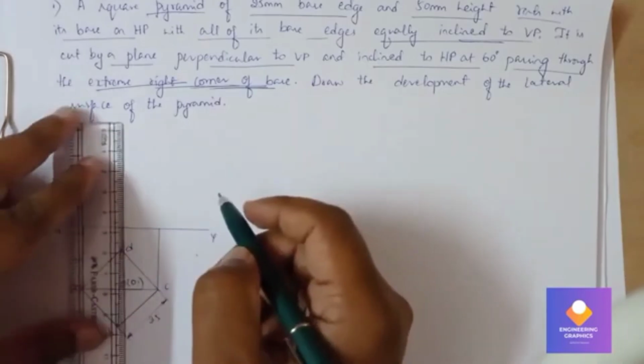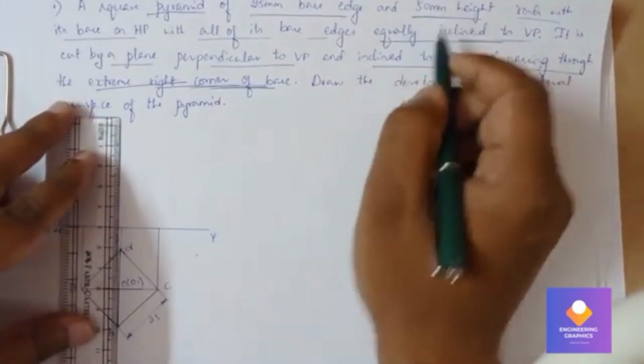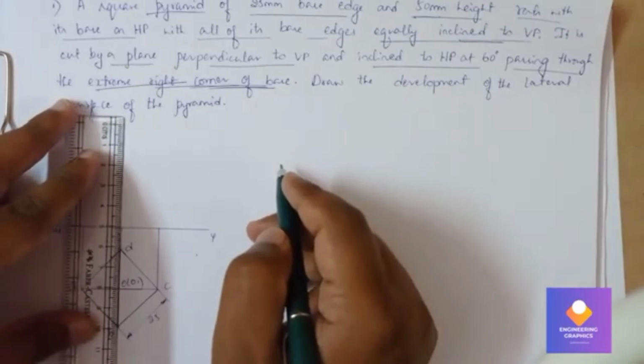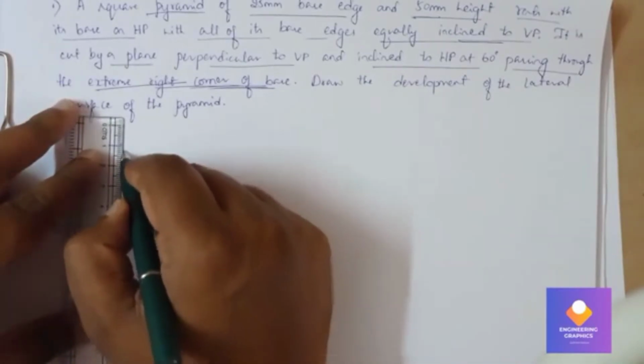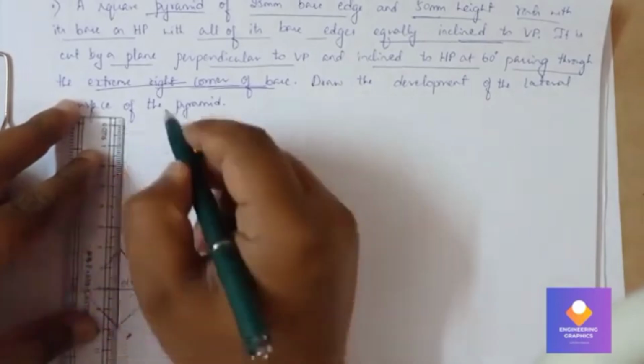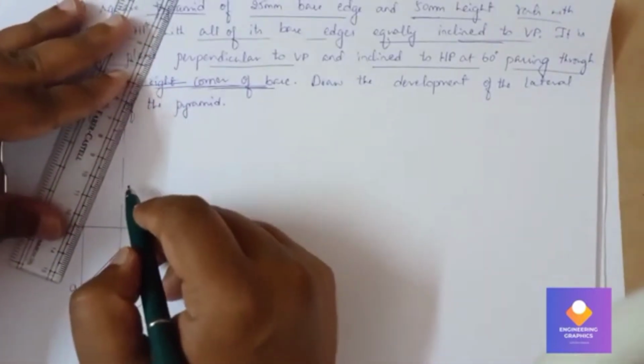Here the axis length is 50 mm. So draw a vertical line, the axis, for 50 mm. Now we can join with the slant edges.